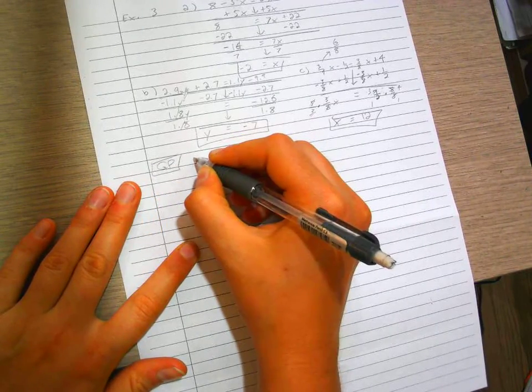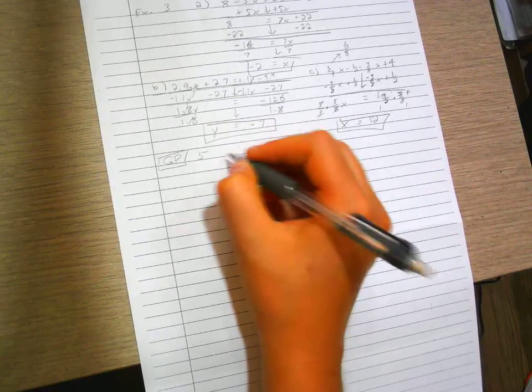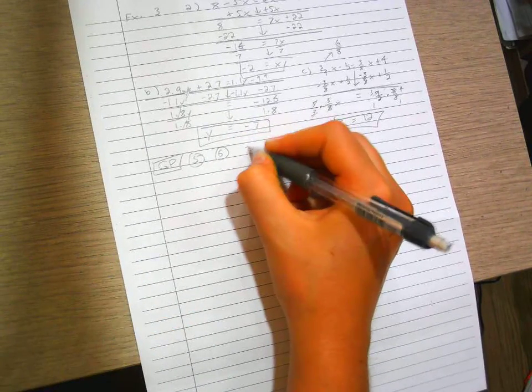Try that on guided practice 5, 6, and 7.